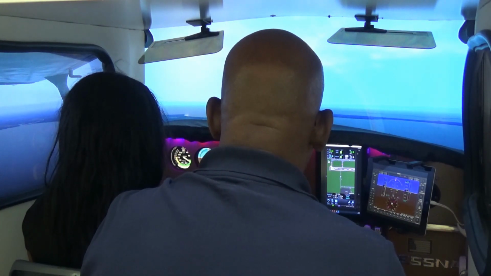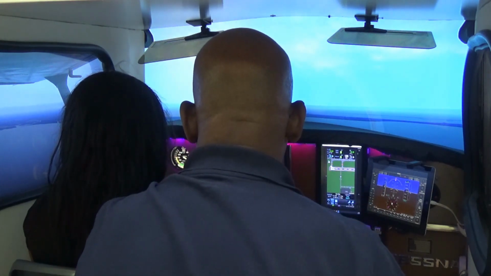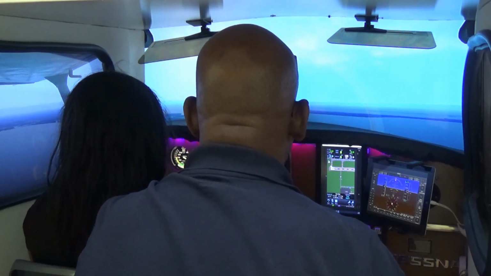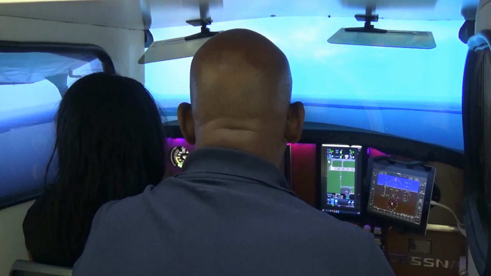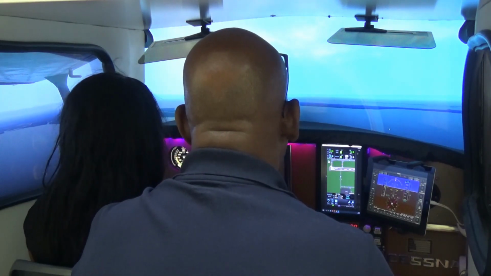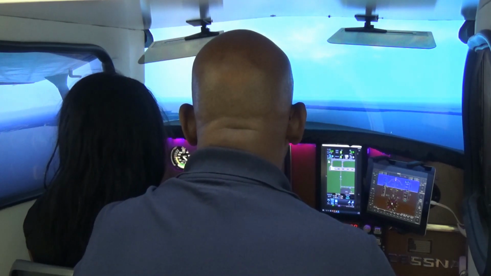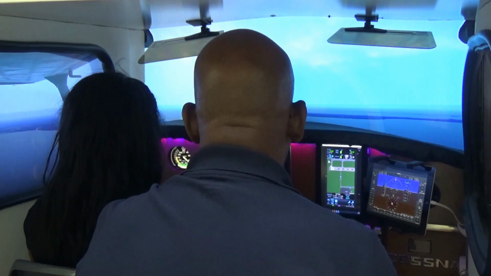There we go. Okay. I want you to trim down. Push up once. Okay, let it stay right there. Now we start to lose altitude. Push down again. Forward.